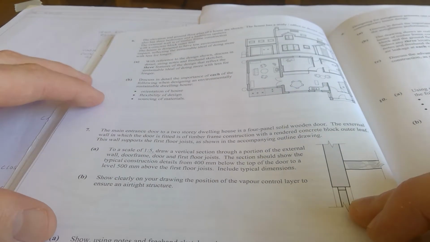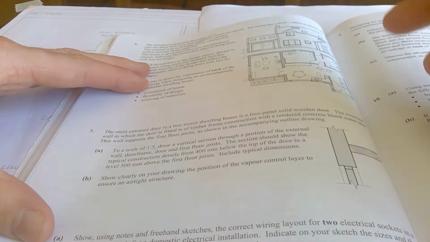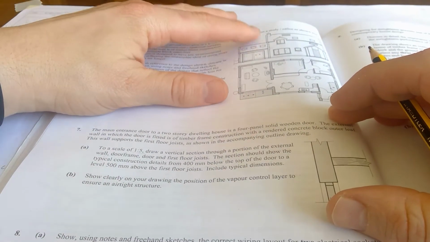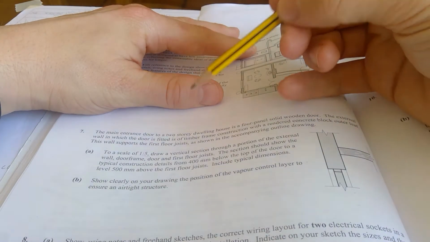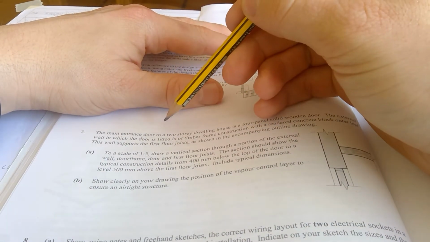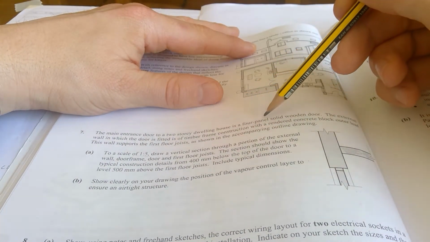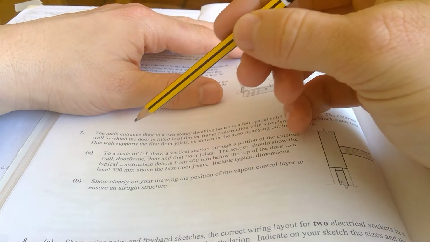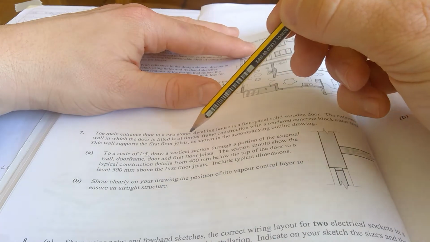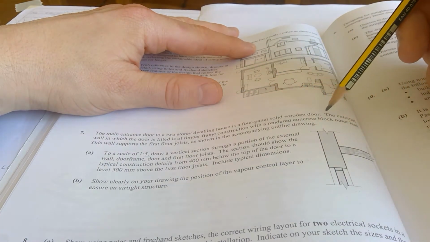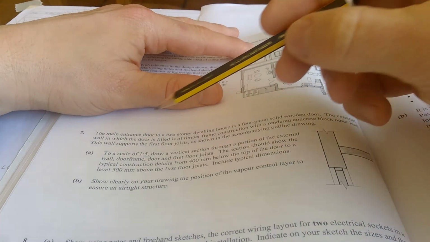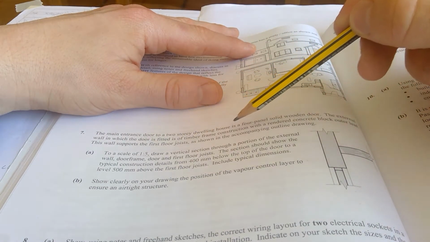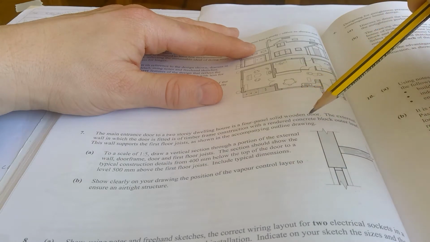Okay, 2012 higher level question 7. We have an upper floor detail to draw in. So we'll read through the questions there first. The main entrance door to a 2-story dwelling house is a 4-panel solid wooden door. The external wall in which the floor is fitted is of timber frame construction with a rendered concrete block outer leaf. This wall supports the first floor joists and as shown in the accompanying outline drawing.